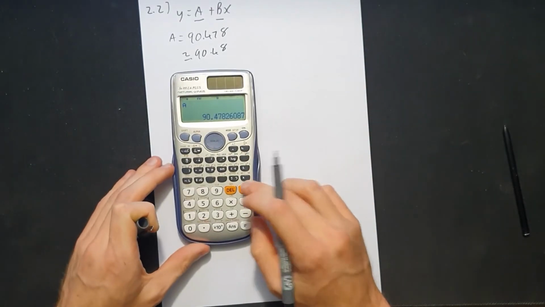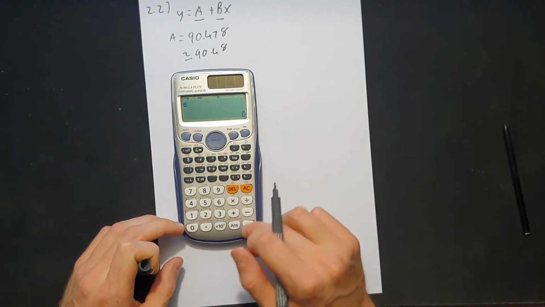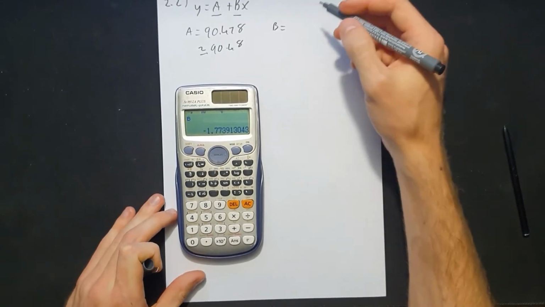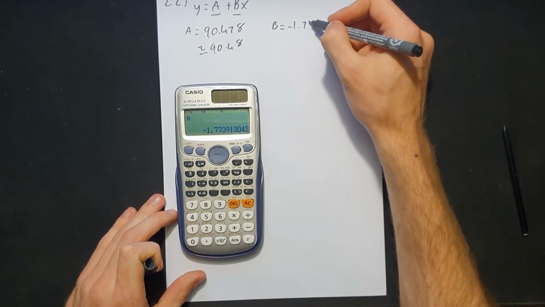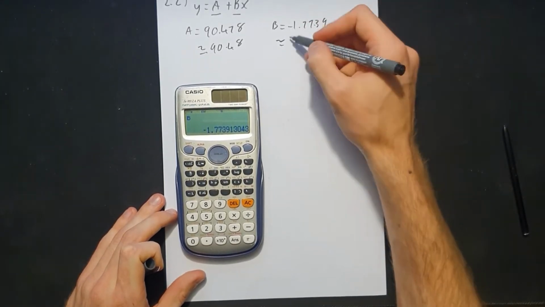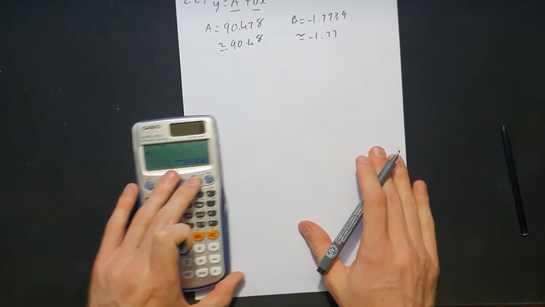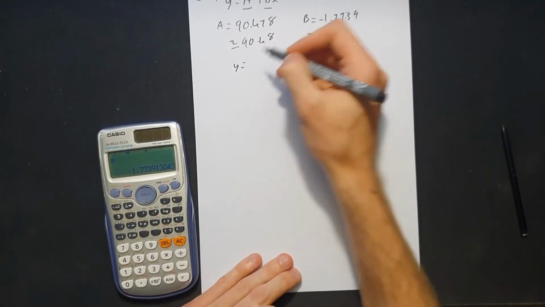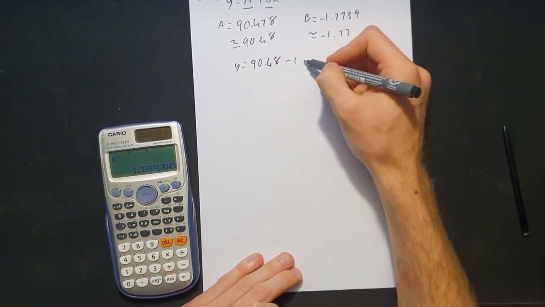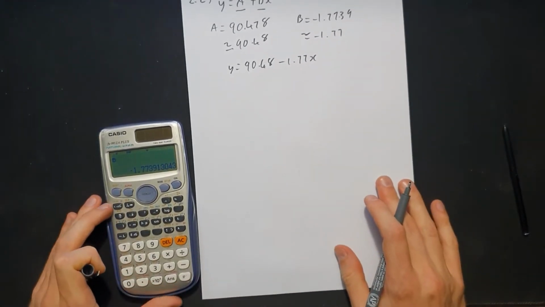Okay, now if I do the same for B, shift 1, go number 5, 2, looking for B, we get B is equal to negative 1.7739. I'm going to round it off to 2 decimal places, so negative 1.77. Okay, so therefore we have the equation of our straight line. So we have y equals 90.48 minus 1.77x. Okay, you can write it the other way around if you're more comfortable with that.